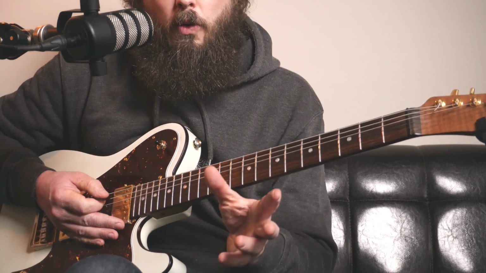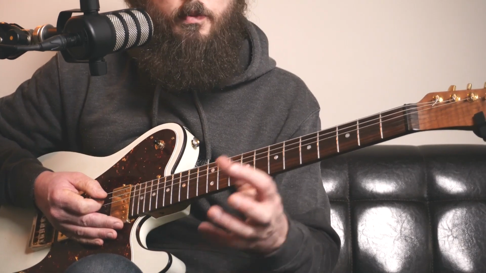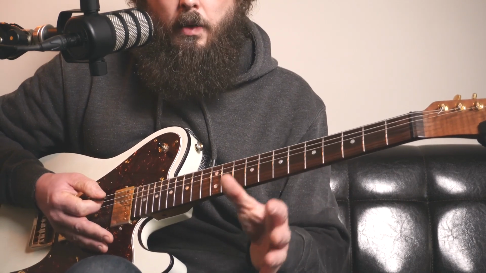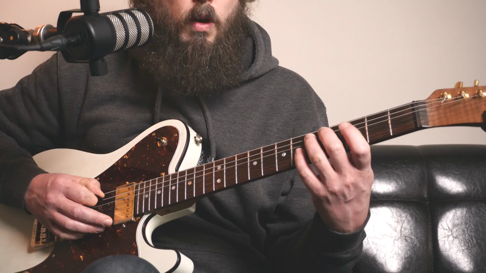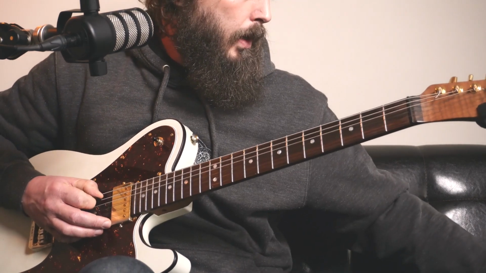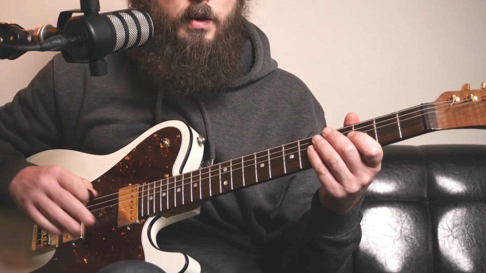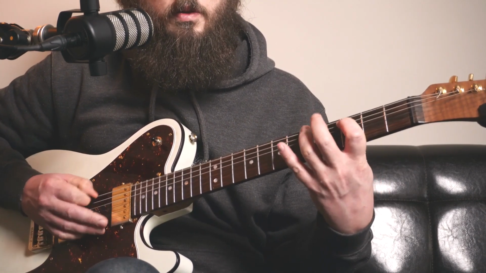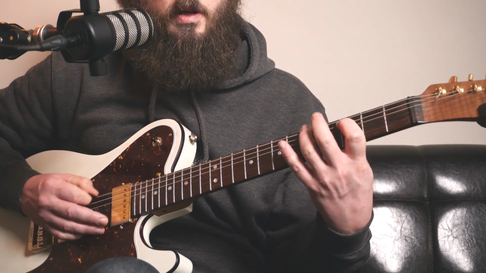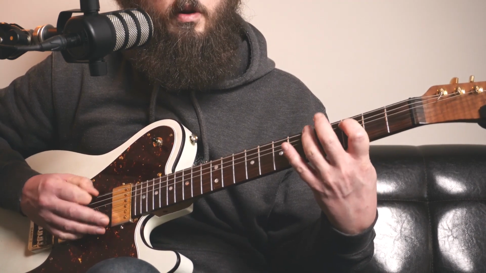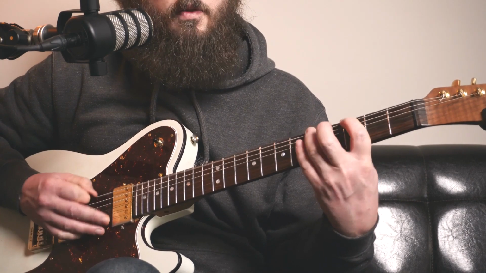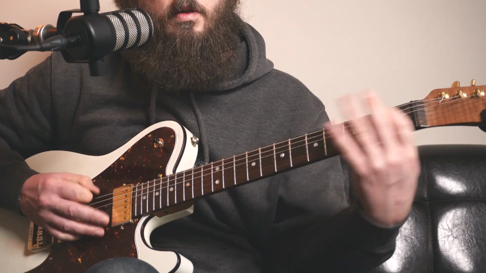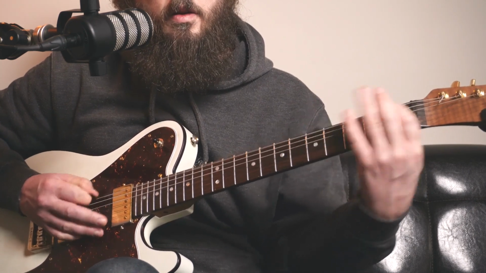And this whole form is basically a type of blues form. It's a little bit extended, but you'll see what I mean. It goes from the 1 chord, and it stays on the 1 chord for 8 bars once the melody starts. So 1, 2, 3, 4, 5, 6, 7, 8.